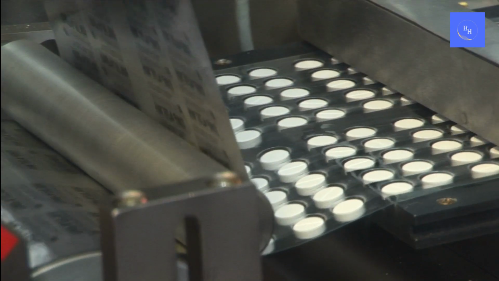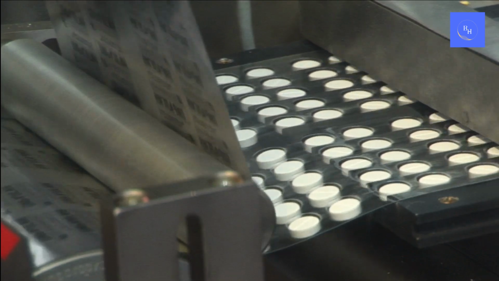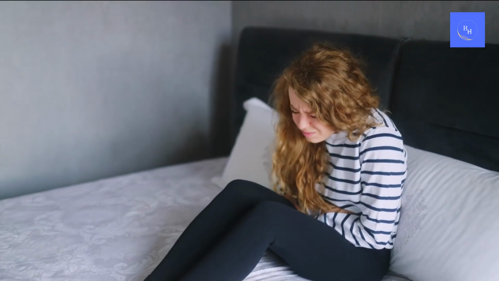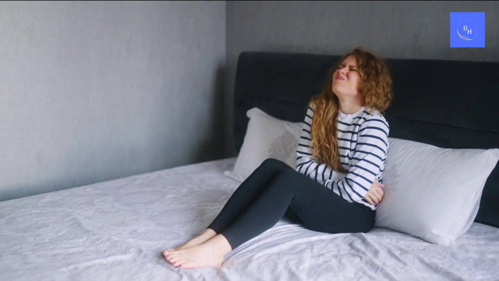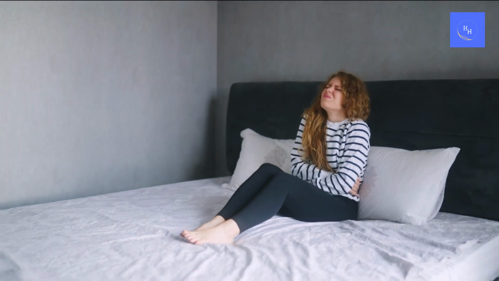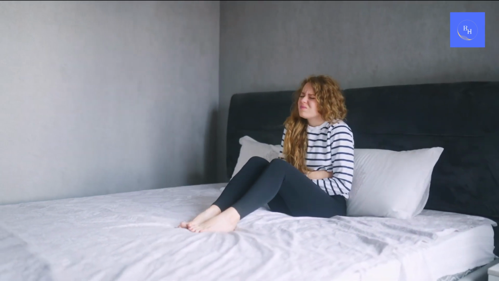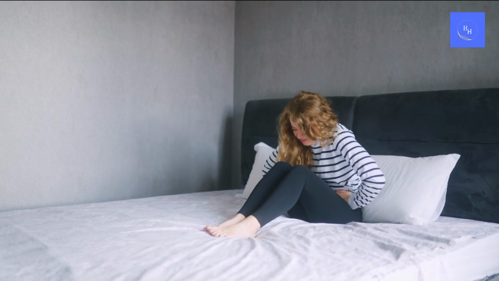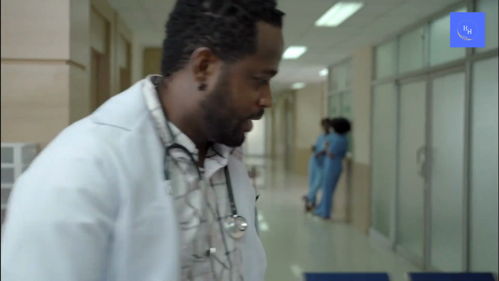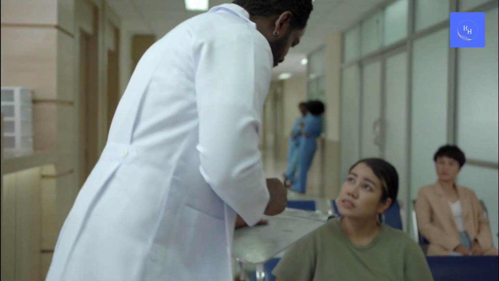4. Pain management. Pelvic pain associated with PID can be managed with over-the-counter pain relievers like ibuprofen or acetaminophen. In more severe cases, prescription pain medications might be necessary. 5. Follow-up care. It's essential to complete the full course of antibiotics as prescribed, even if symptoms improve. Follow-up visits are crucial to ensure the infection has cleared and to monitor for any complications.